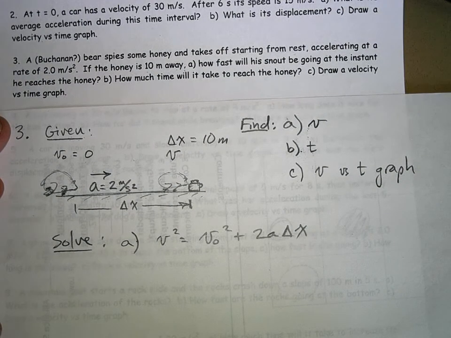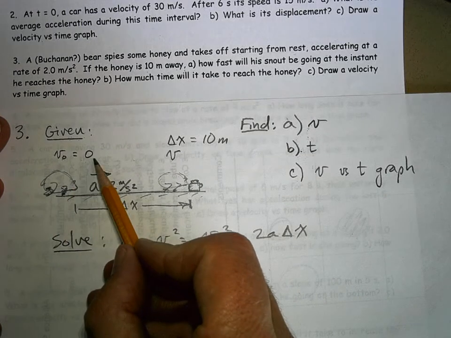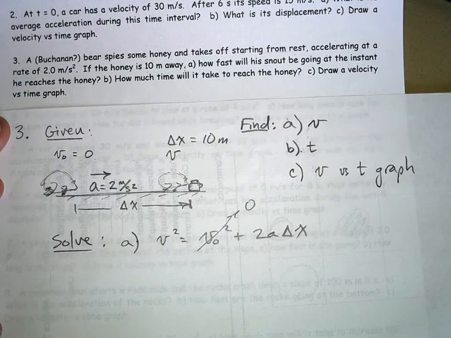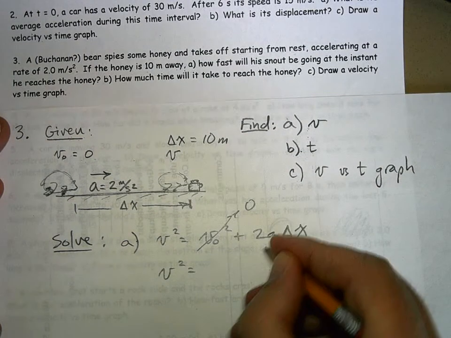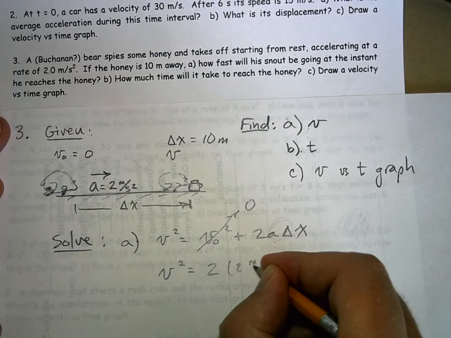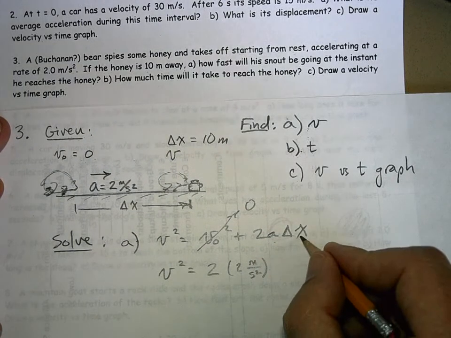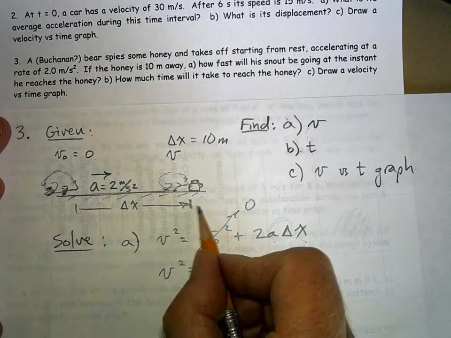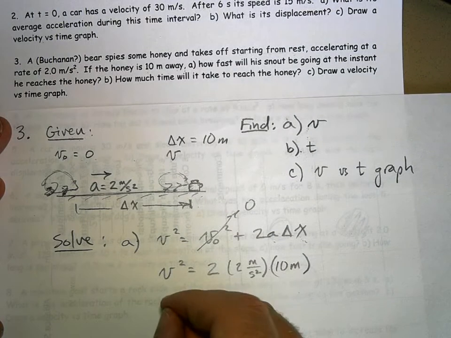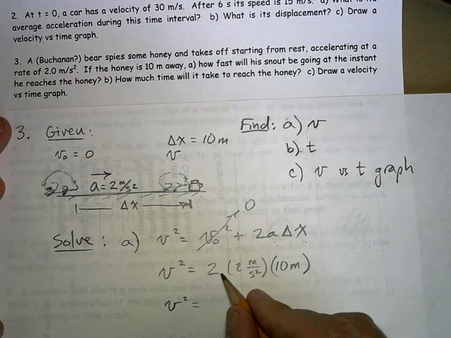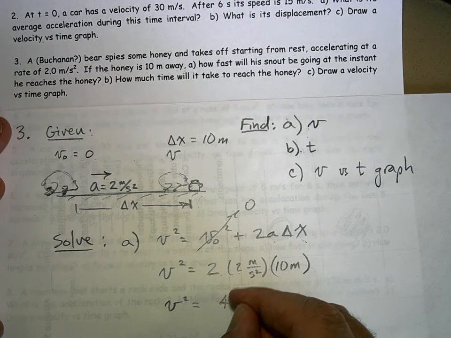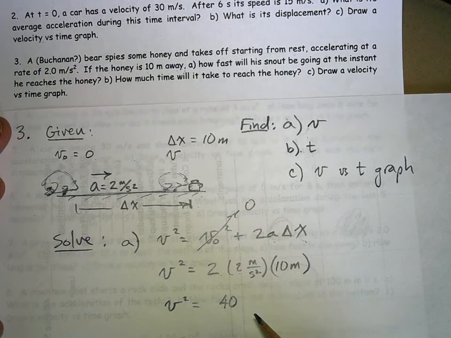And then start looking at what's given. First of all, it says v naught is equal to 0. So what's 0 times 0? 0. That term goes away. So v squared is equal to twice the acceleration, which is 2 meters per second squared, and then what is delta x? 10 meters. And so now v squared is equal to 2 times 2 times 10, which is 40.